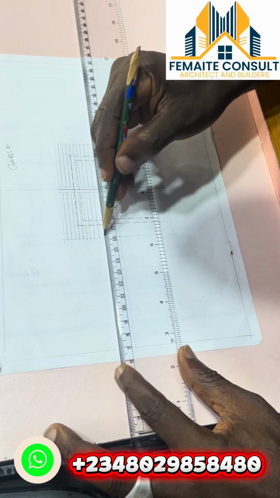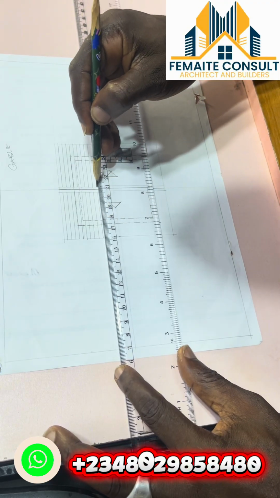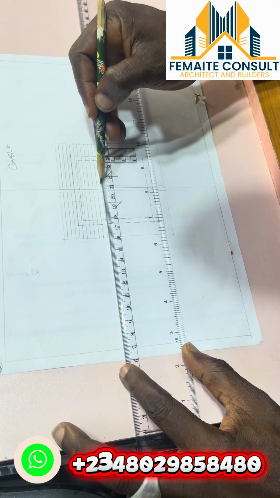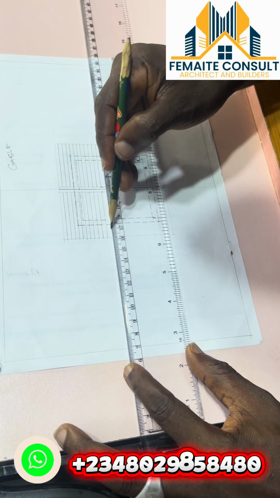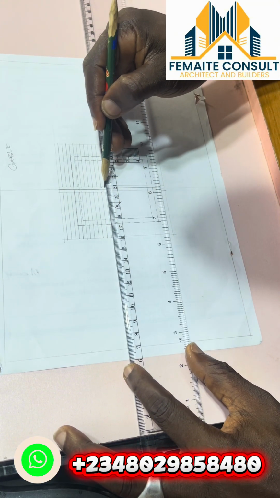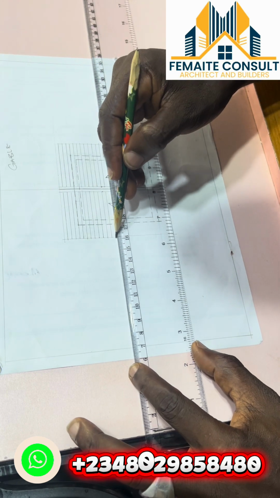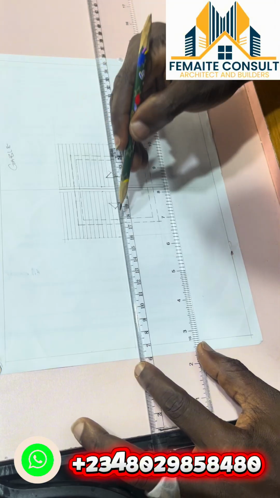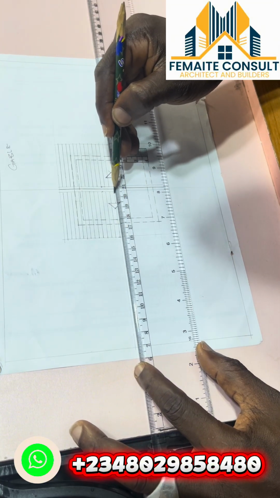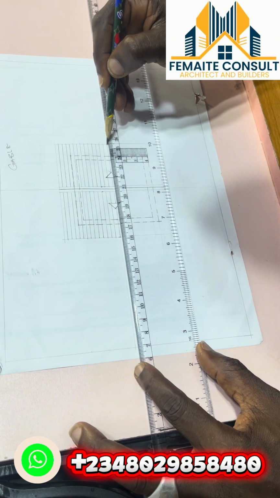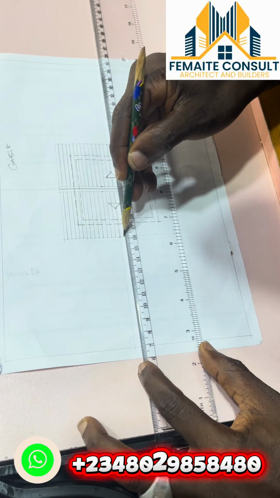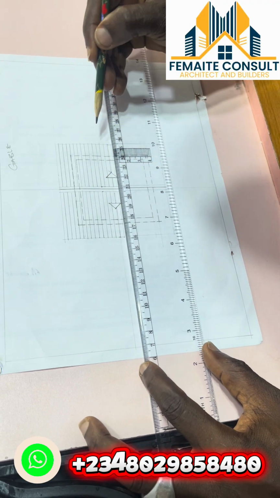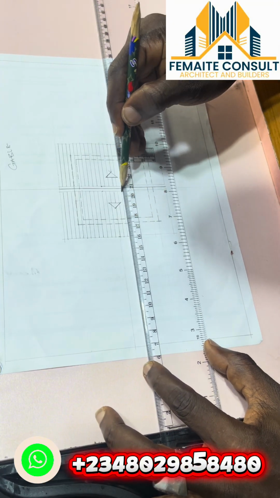I started using AutoCAD in 2006, 2007. So this is me. You can see that the lines are uniform, but you can scale yours, so you don't have non-uniform lines.